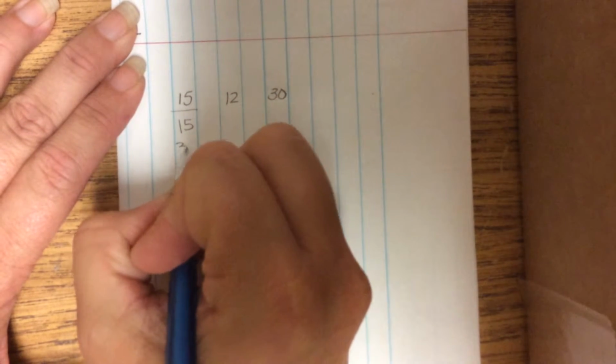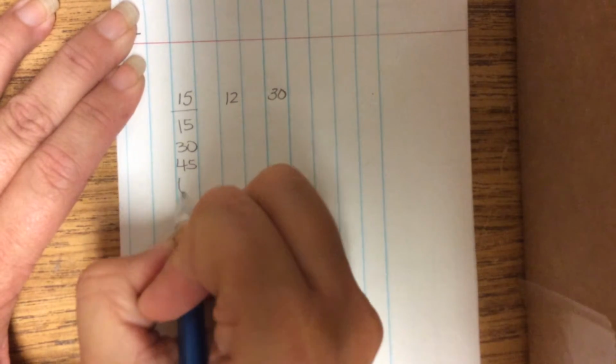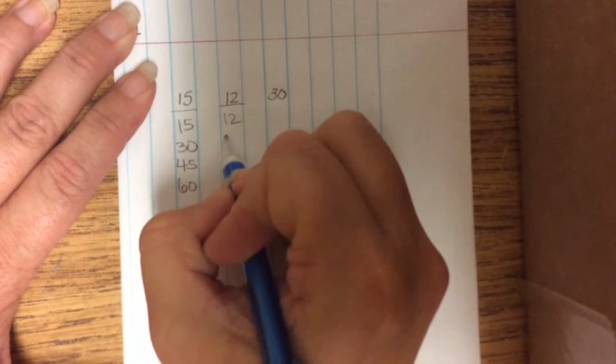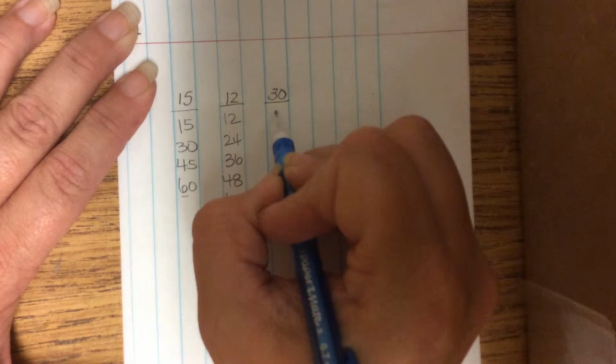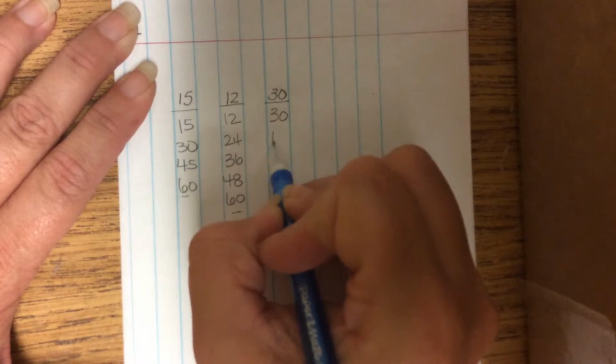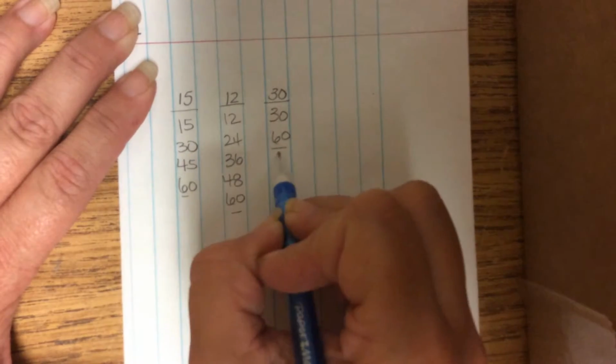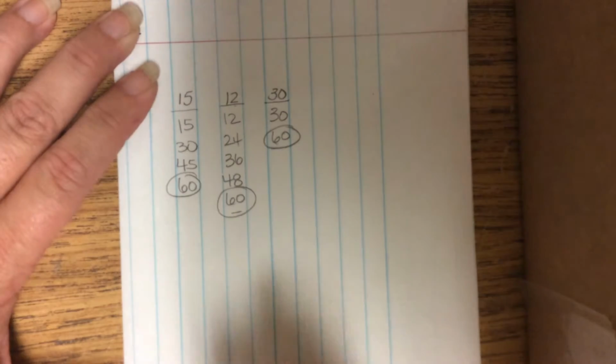All right, let's try this one. So again, I'm going to start. First one is 15, 30, 45, 60. I'm going to go ahead and stop because I know that 12 goes into 60. So I'm going to go 12, 24, 36, 48, 60. So I already know that those two match, but I have to make sure it's in my other list. 30 and 60. So it's in all three lists. So the LCM of 15, 12, and 30 is 60.